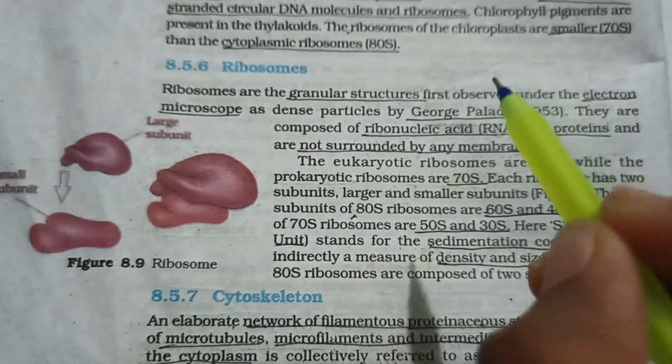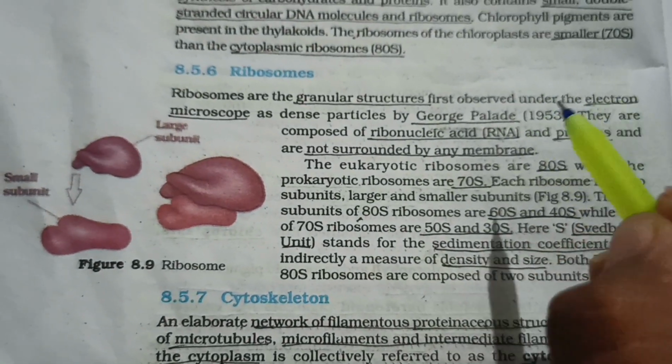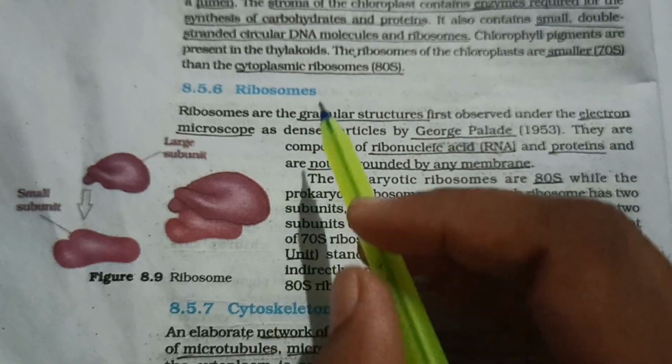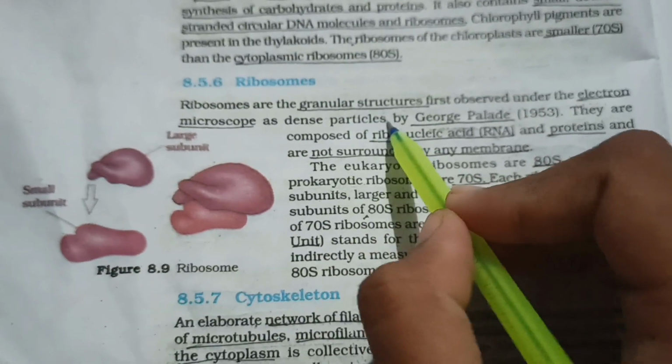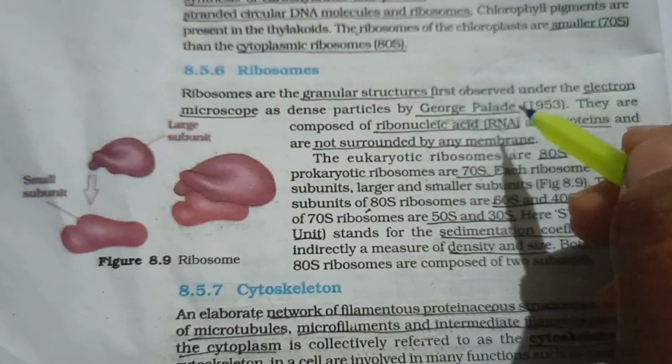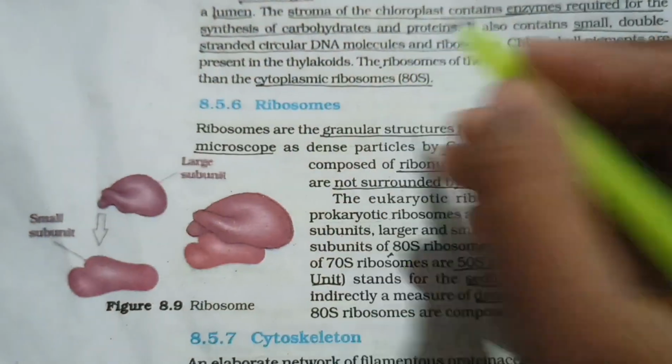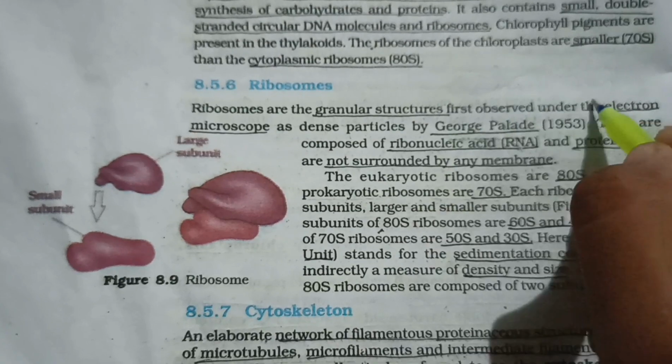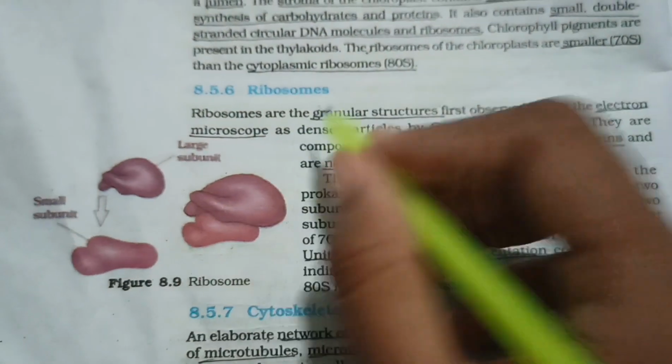Ribosomes are granular structures first observed under the electron microscope as dense particles by George Palade.